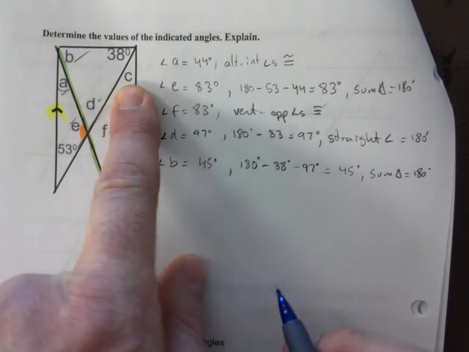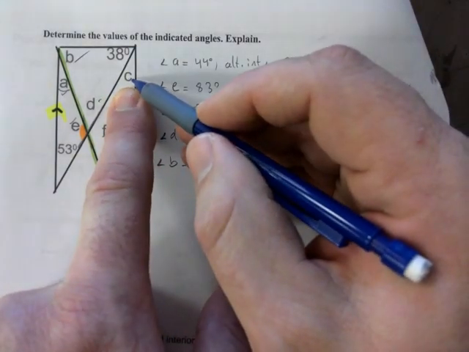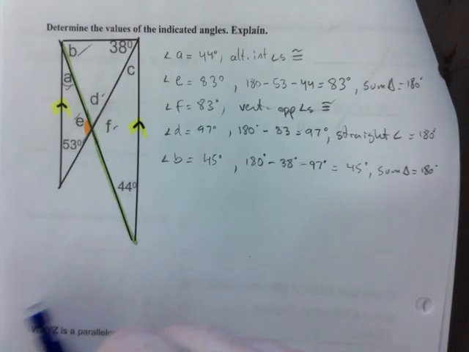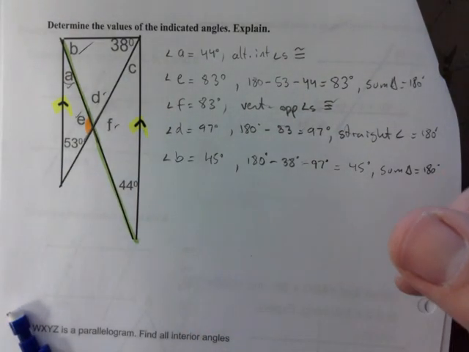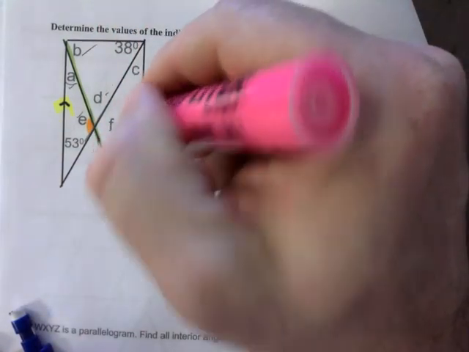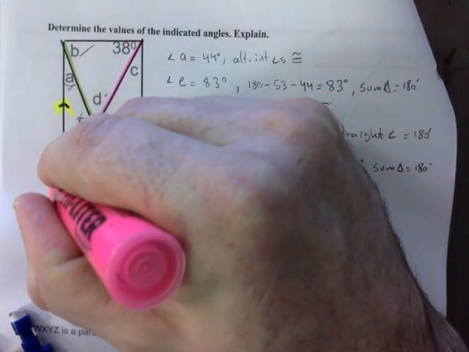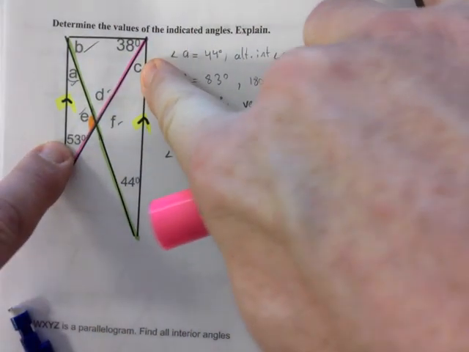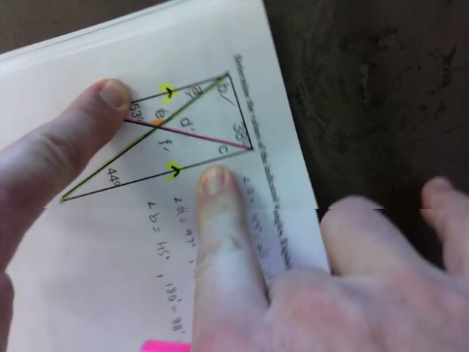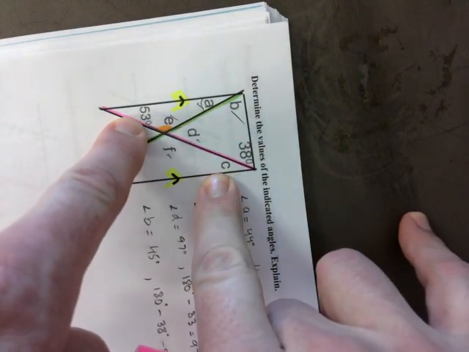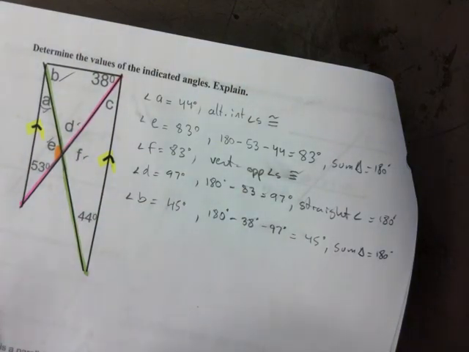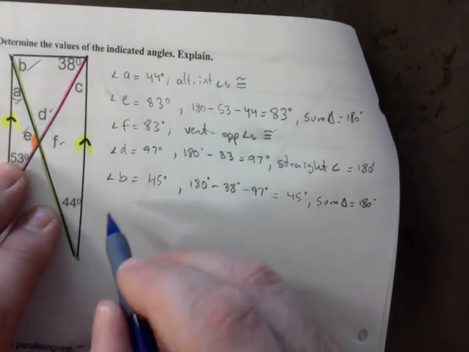What else is left? C is right there. You can travel along this, you need a different color here. These are parallel lines. If you travel along that transversal, you notice that these are alternate interior angles as well. So you can use that, or you can use another sum of triangles, whatever you feel like.